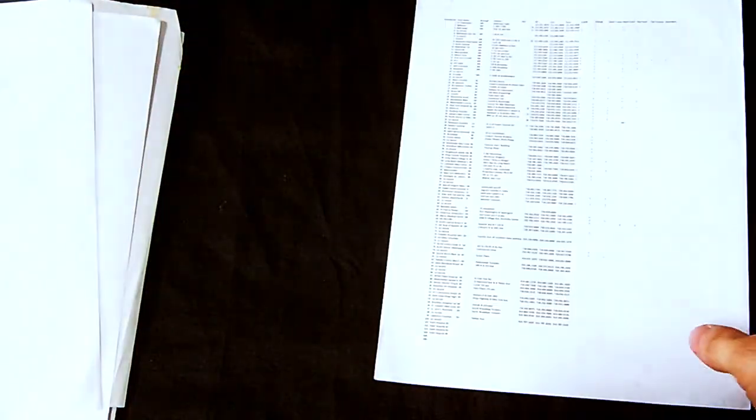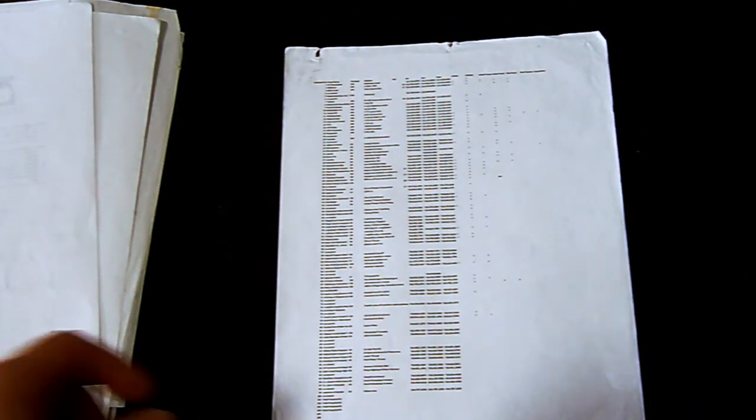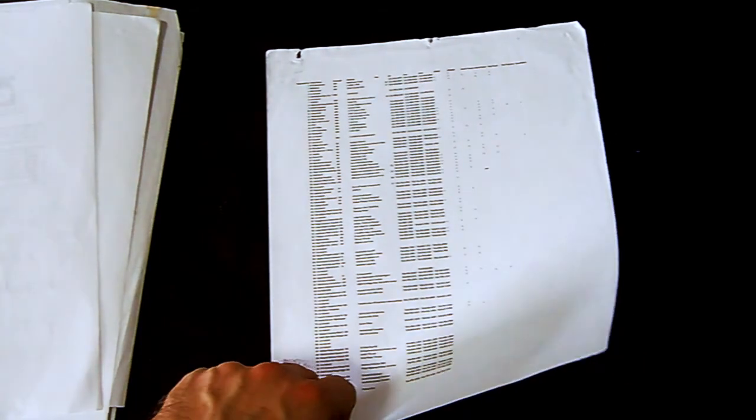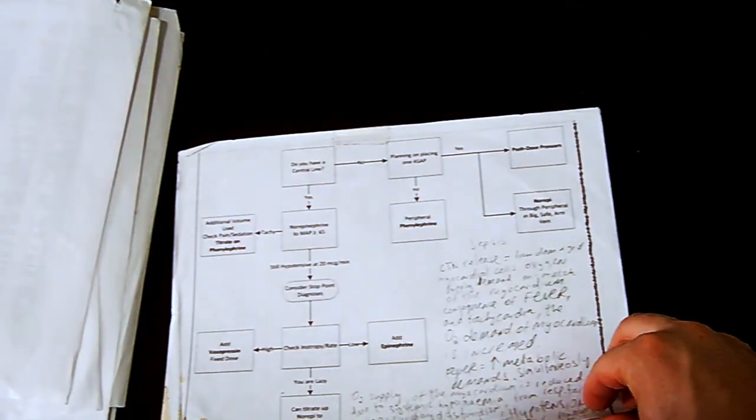Because I do both 911 and critical care transport, I have just a list of notifications to the departments in case I need to make a notification. So that's that. This is a sheet just to risk stratify your shock patients on the severity that they may be in.